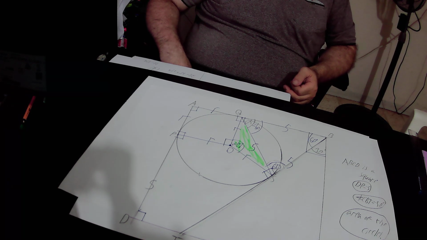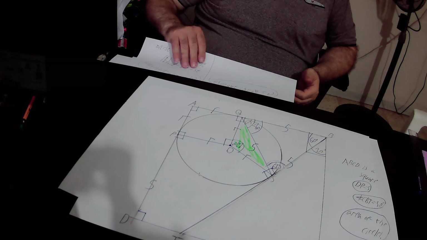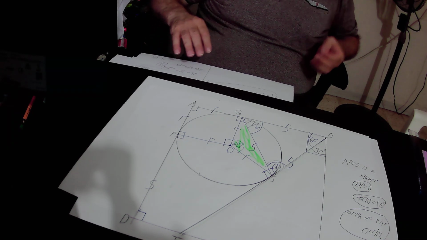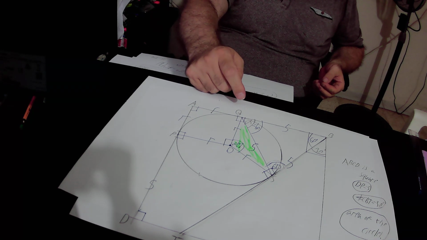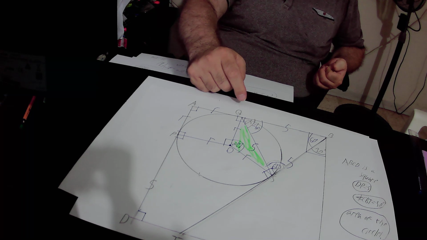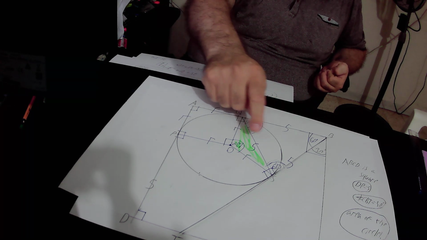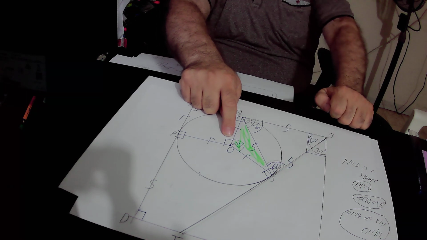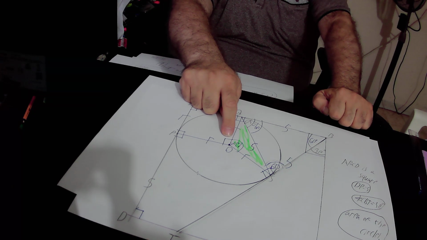Then we actually have here quadrilateral QBOS. We joined points O and S together by a straight line. Point O is the center of the circle.